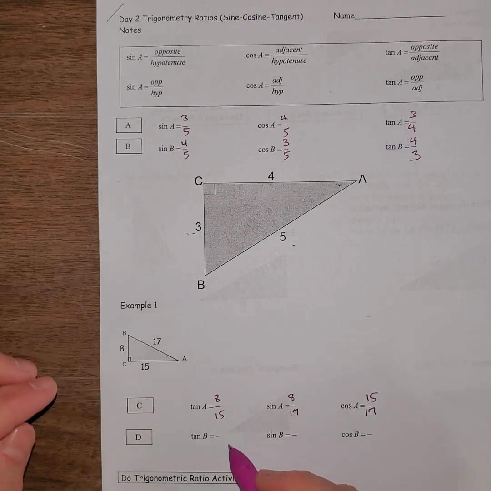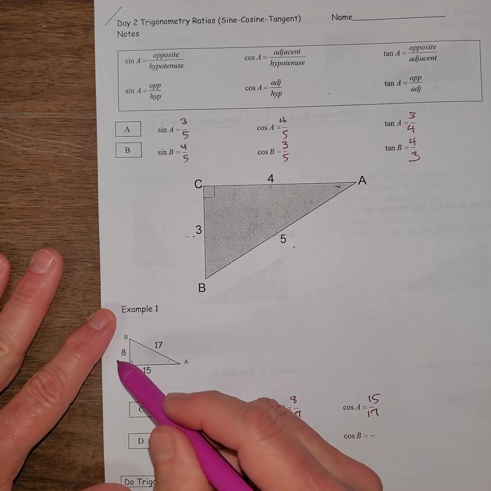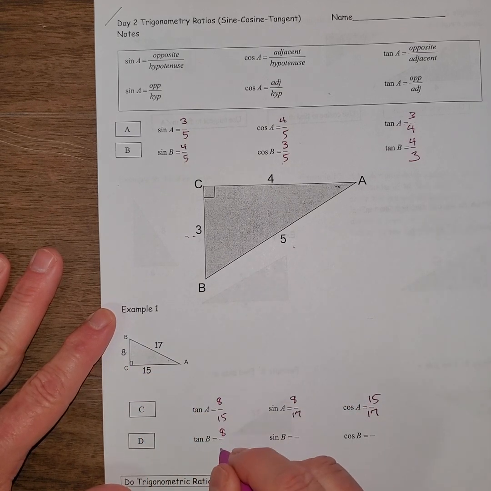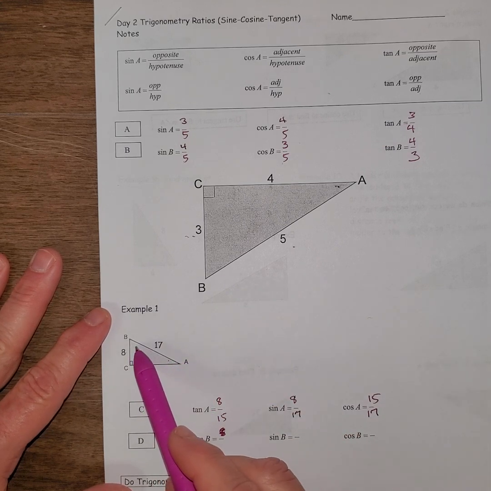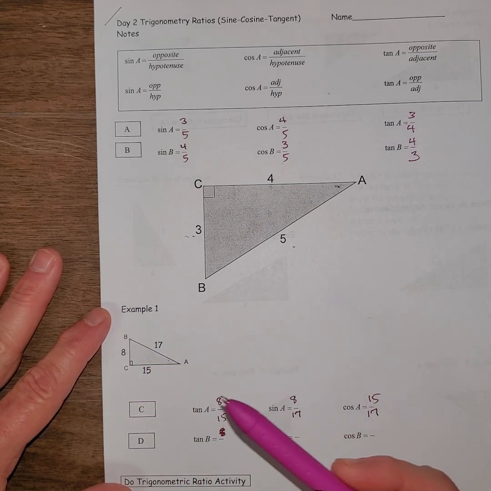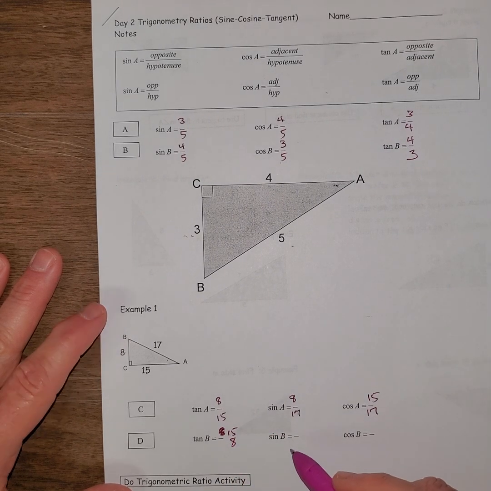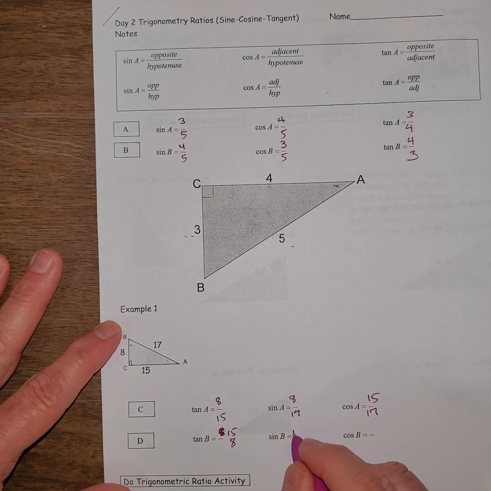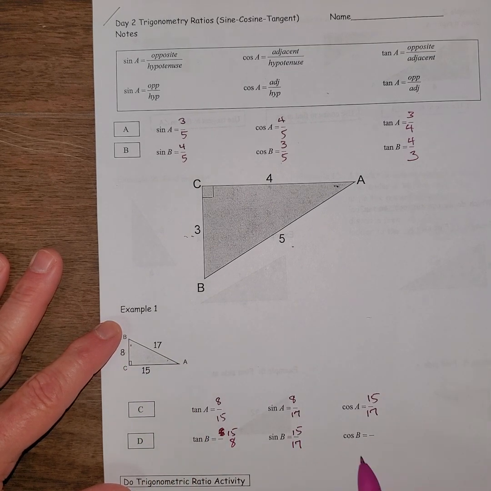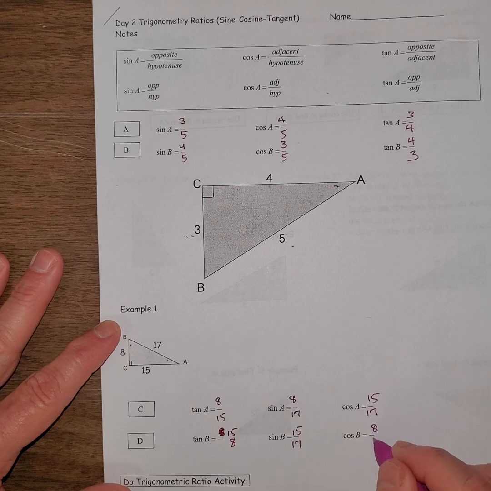So cosine of B, that's adjacent over hypotenuse, so that's 8/17. Oh, this is tangent, I'm sorry. Tangent from B would be opposite over adjacent, which is 15/8. Okay? Sine of B from here would be opposite over hypotenuse, which is 15/17. And then cosine of B is 8/17, because it's adjacent over hypotenuse.